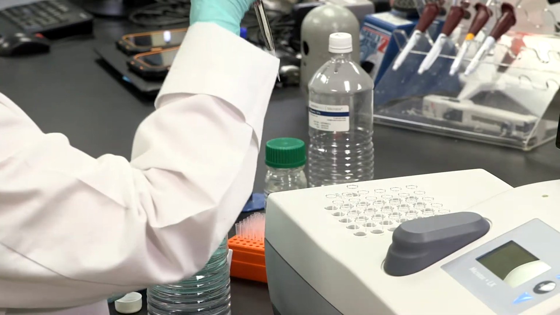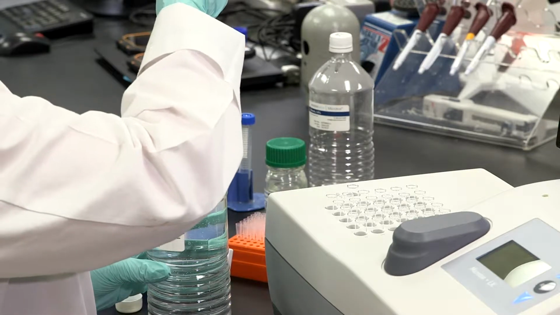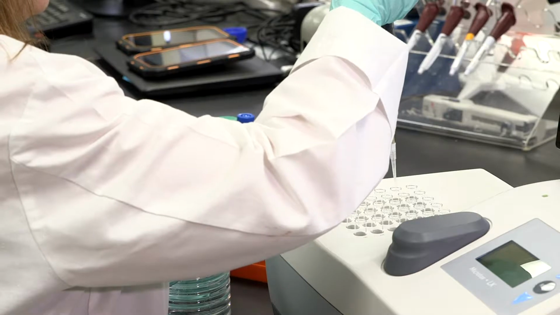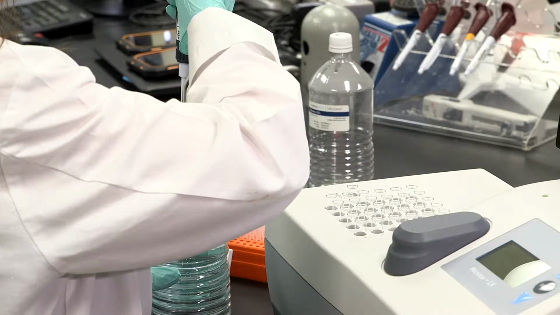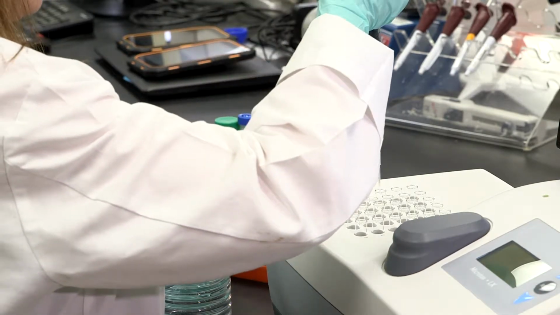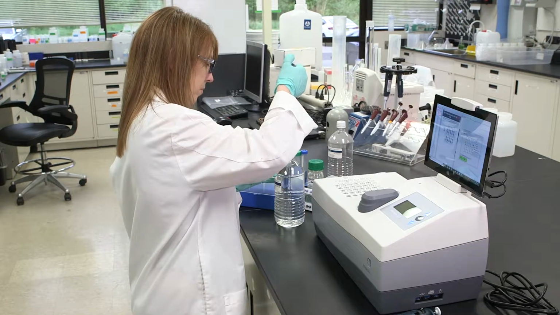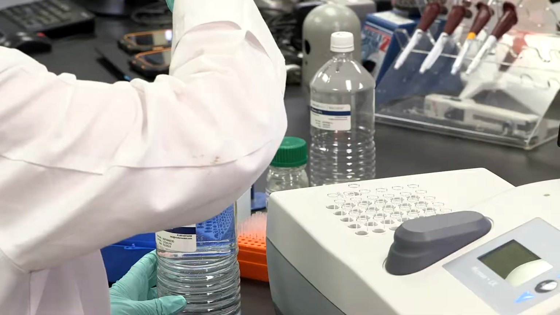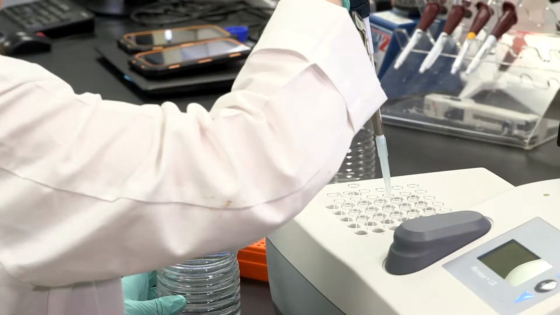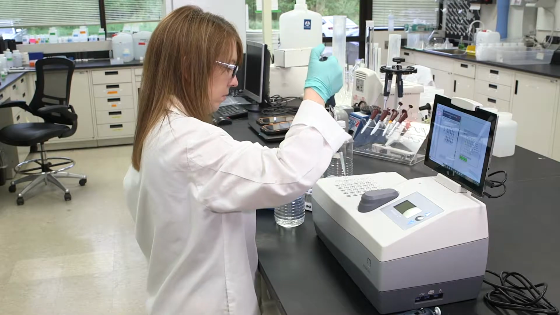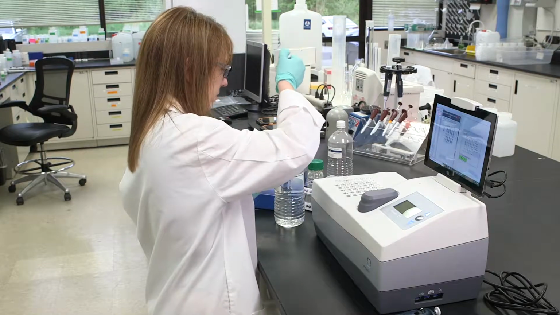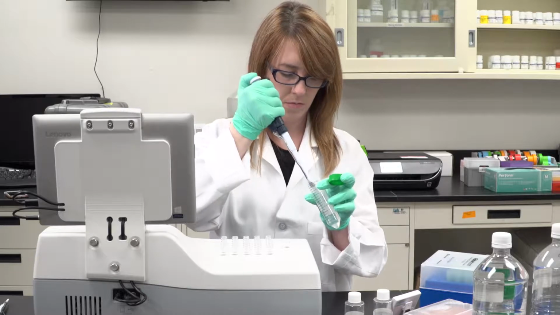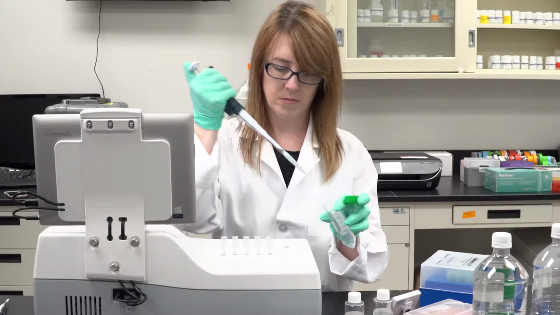Add 200 microliters FDB solution to cuvettes in B1, C1, E5, and F5. Add 500 microliters FDB solution to the cuvettes in B2 through B5, C2 through C5, E1 through E5, and F1 through F4. Add 1,000 microliters diluent to the cuvette in D3.